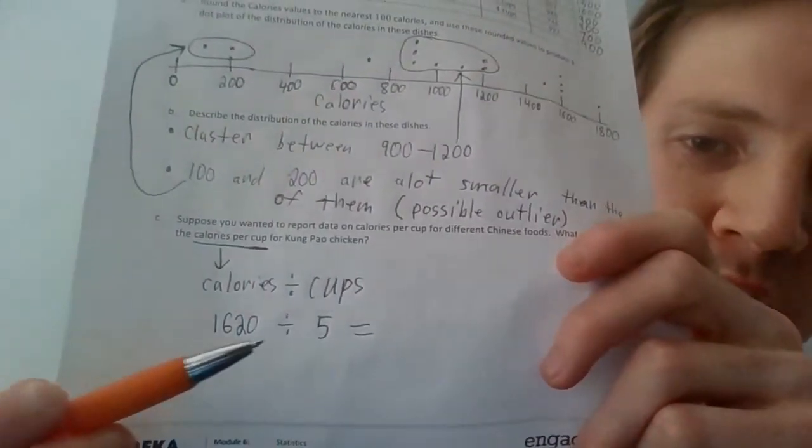So if I want to know how many calories per cup it takes on Kung Pao chicken, I'm going to take the calories, which I'll write right under the word calories, and I'm going to divide by how many cups it took to get that many calories of 1,620. So to get my answer, I'm going to have to do 1,620 divided by 5. And if I do my calculation on that, that should give me a total of 324 calories per cup.